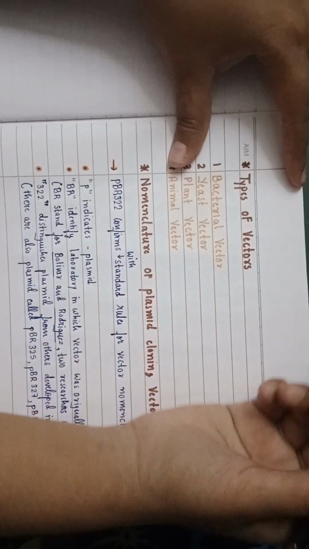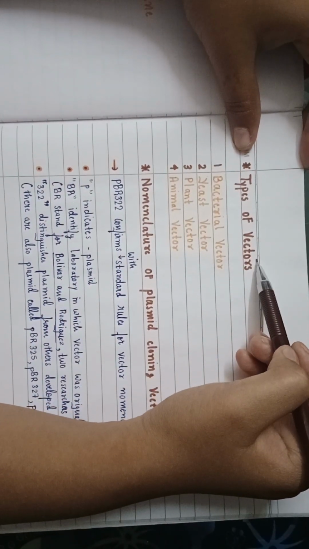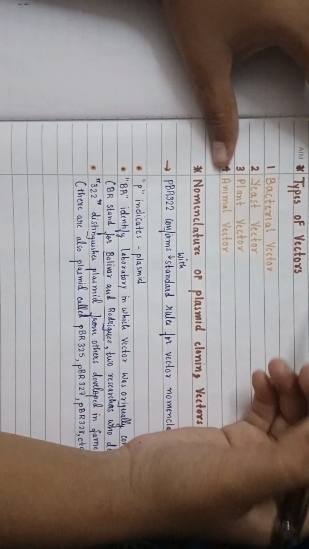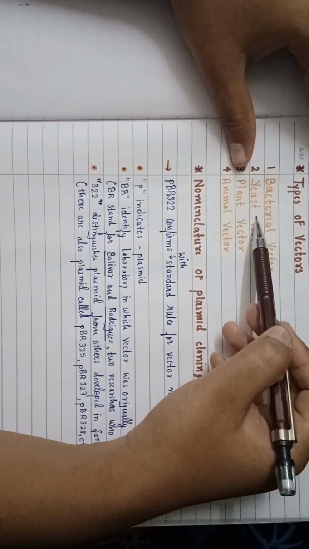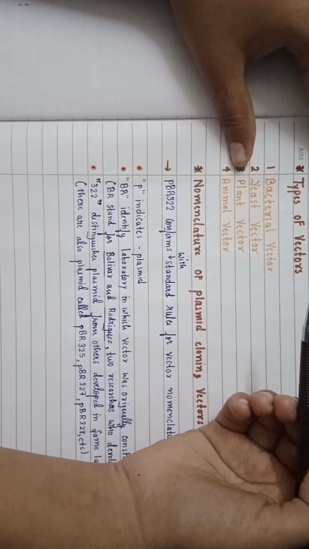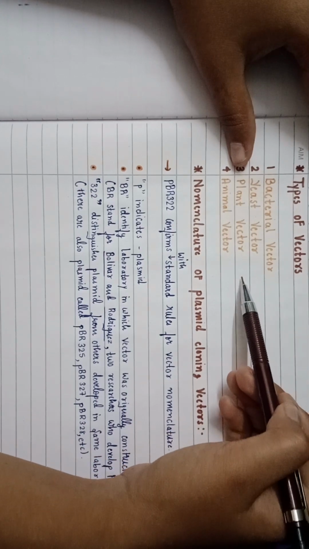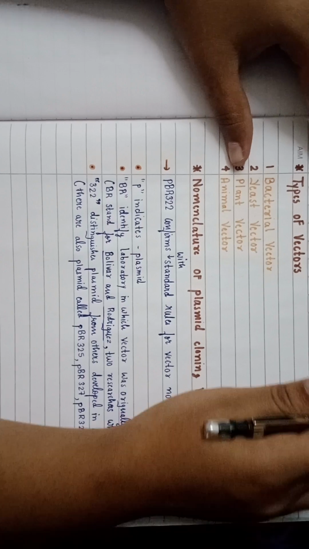So now let's understand the types of vectors. How many types of vectors are there? Generally four types of vectors are there: bacterial vector, yeast vector, plant vector, and animal vector. We will understand all these vectors individually in some video afterwards.